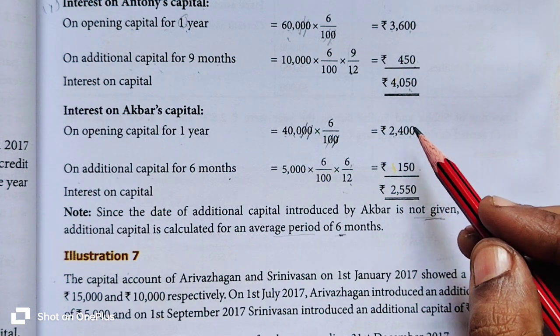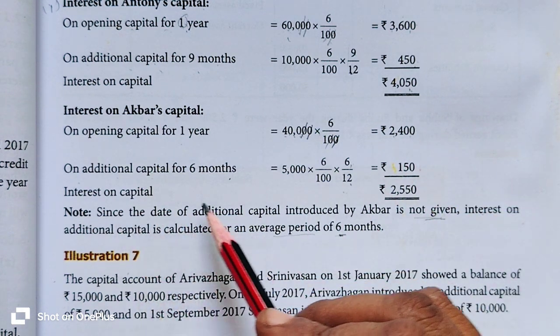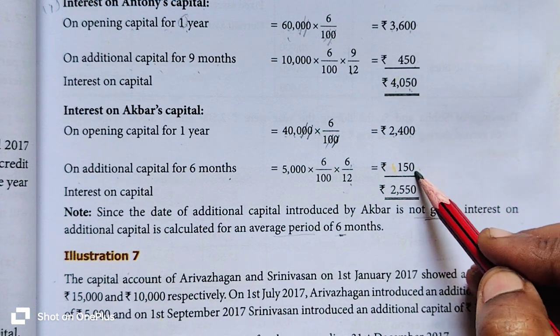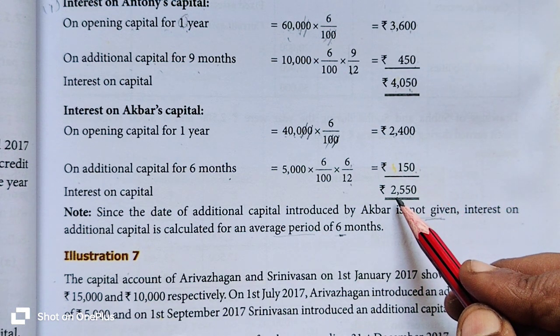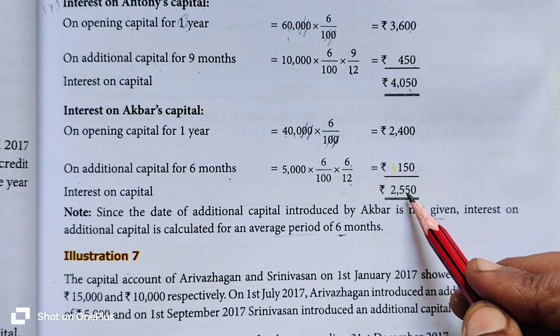Now we are going to find out the total interest on capital, that is 2,400 plus 150 you will get. Total interest on capital is 2,550 rupees.